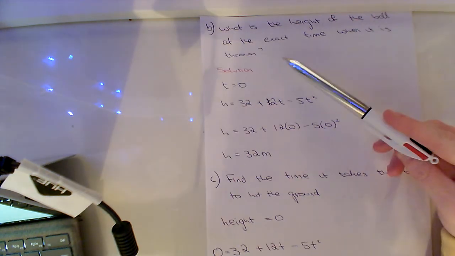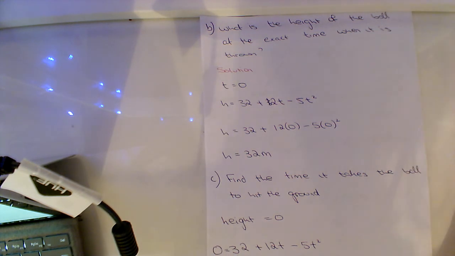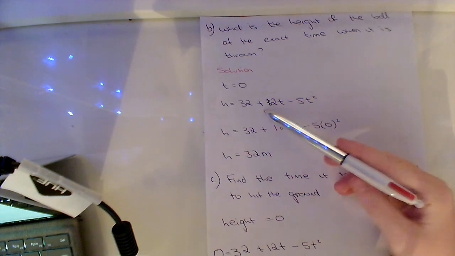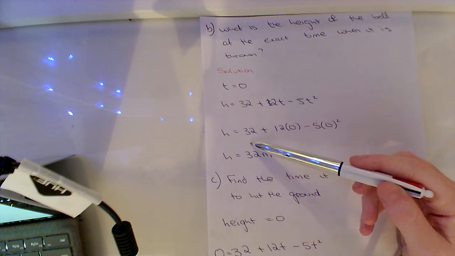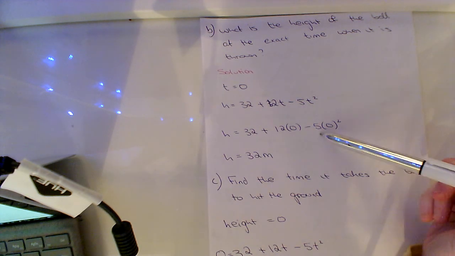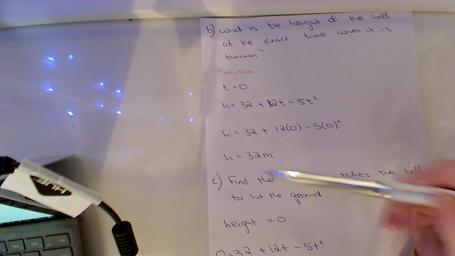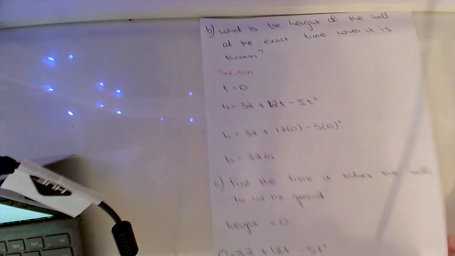Next one then, I'm asked, what is the height of the ball at the exact time when it is thrown? Okay, right, so the exact time when it is thrown, it's at 0, no time has passed. So I have h is equal to 32 plus 12t minus 5t squared. So I have h is equal to 32 plus 12, bracket my 0, minus 5, bracket 0 to be squared. I get my height is equal to 32 metres.